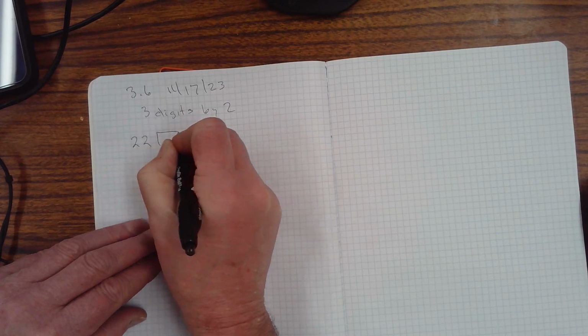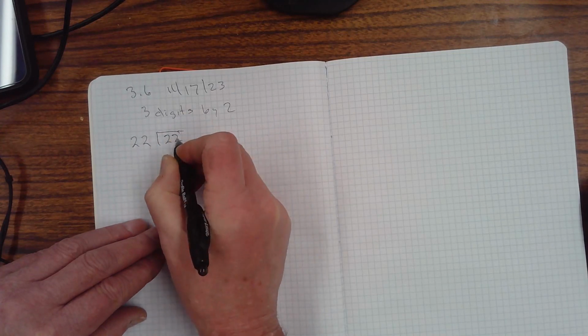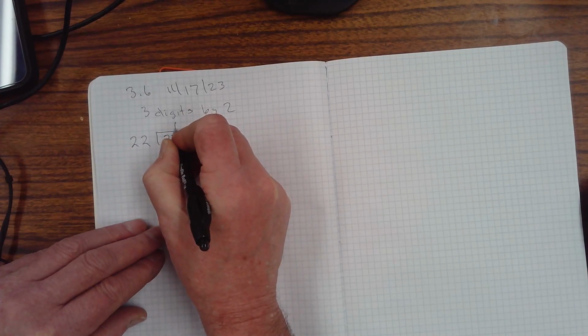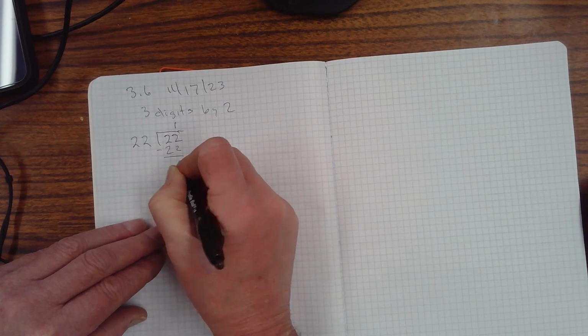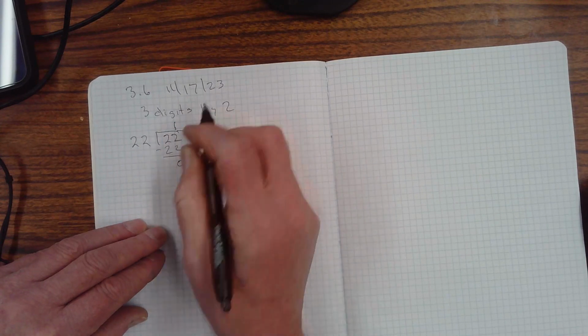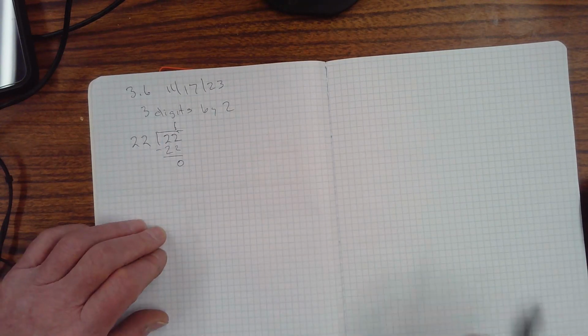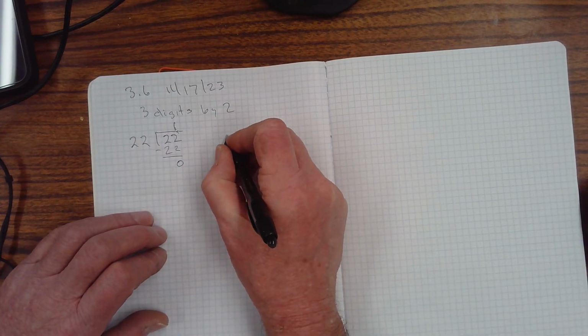22 divided by 22 is 1. It goes into the 1's column. It fit once. Right? Minus 22, 0, no remainder. We're done. It's 1. Let's look at the next one.